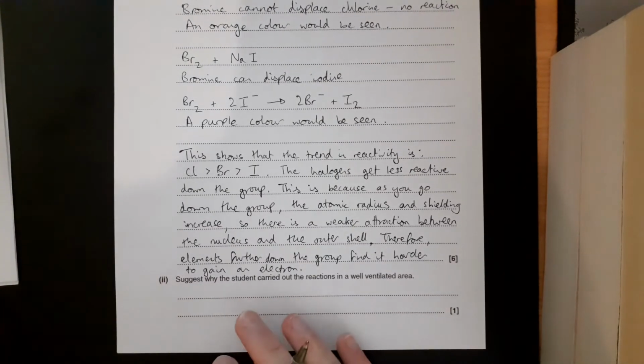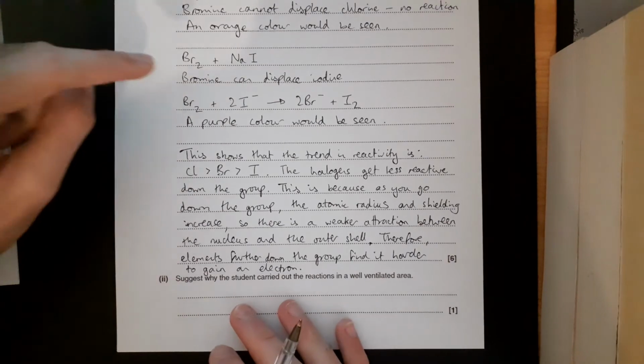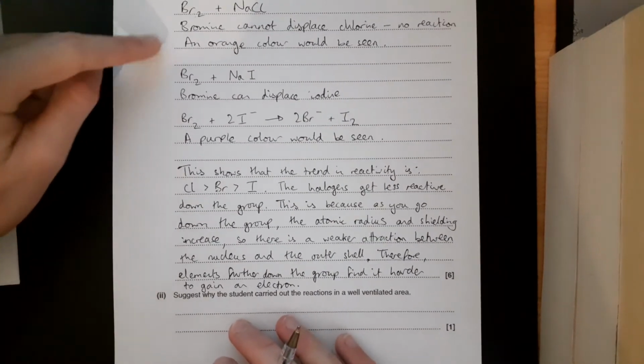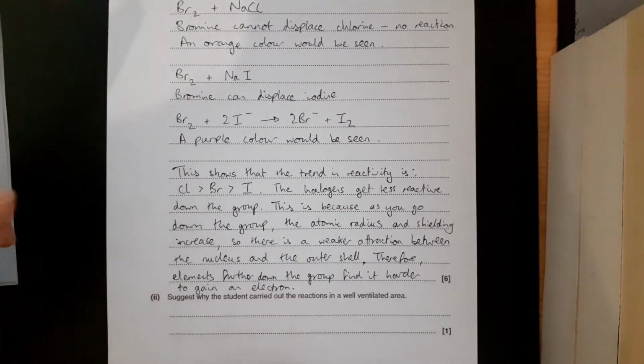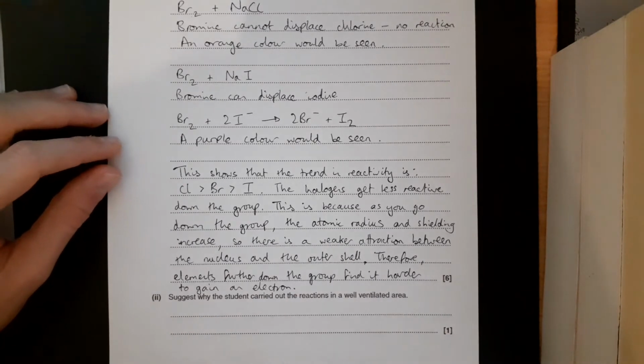So it's quite a nice question. We've got a bit of the explanation, we've got a bit of ionic equations, we've got a bit of colour changes, we've got a bit of displacement reactions. It's quite a nice kind of summary of a lot of the things that you need to know about the halogens in one question there.